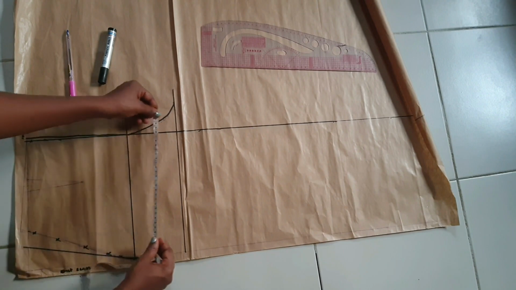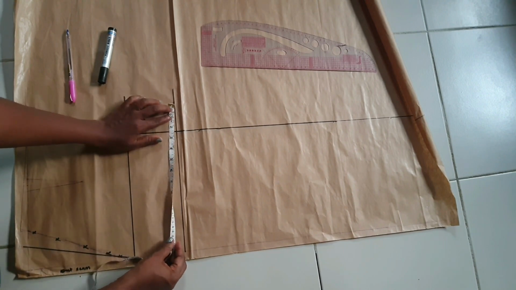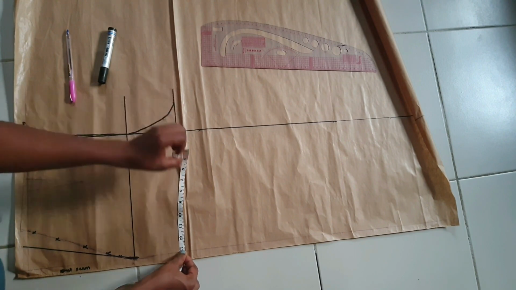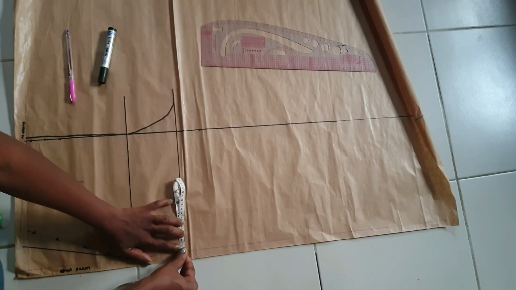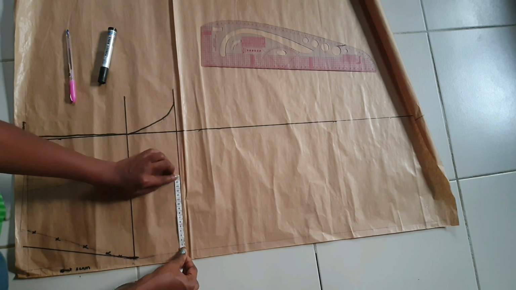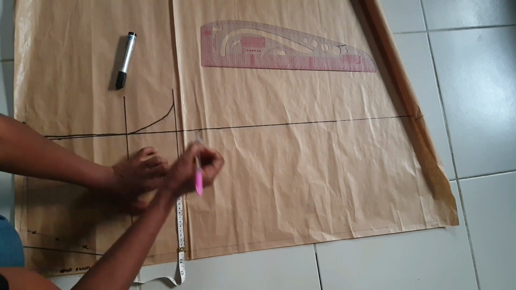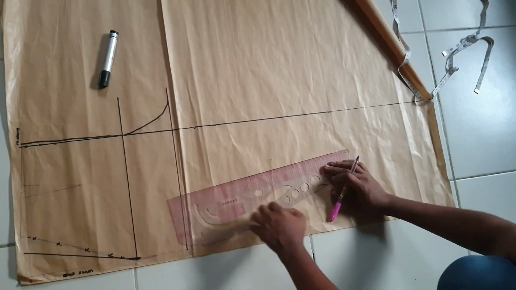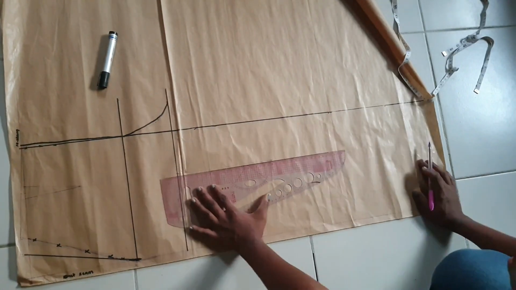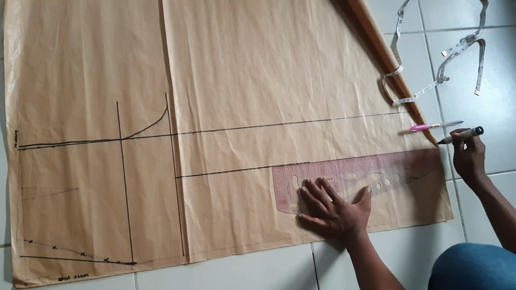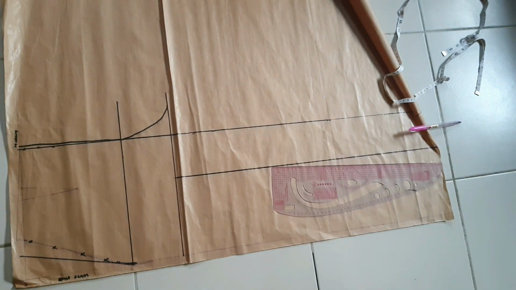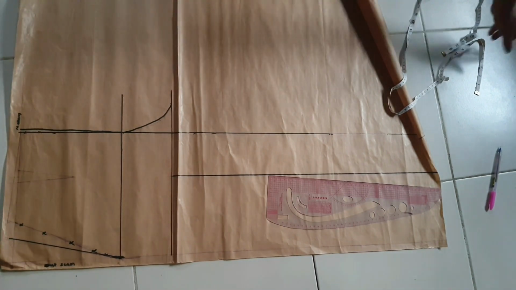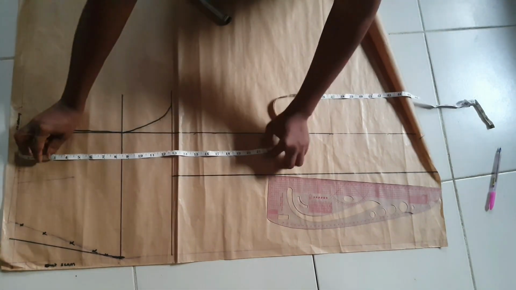The next step is to mark the midpoint of the crotch line and square that down to the trousers length. After this, I marked my nail length, the waist to the nail.